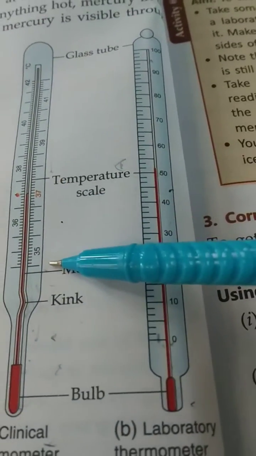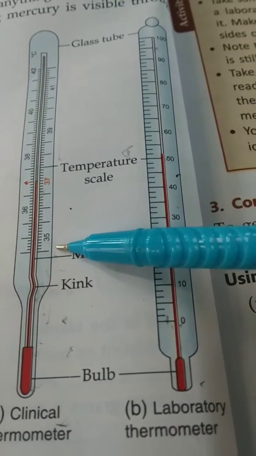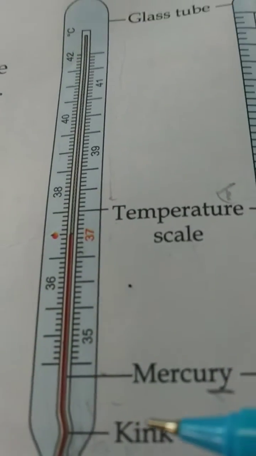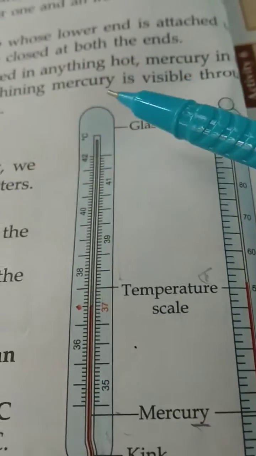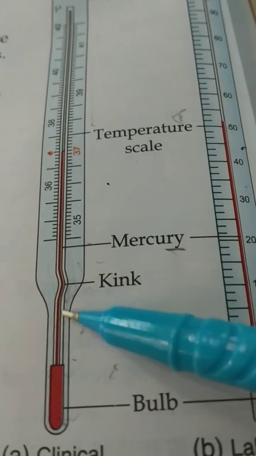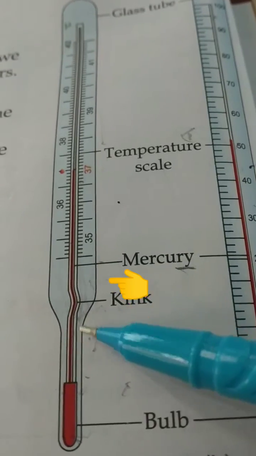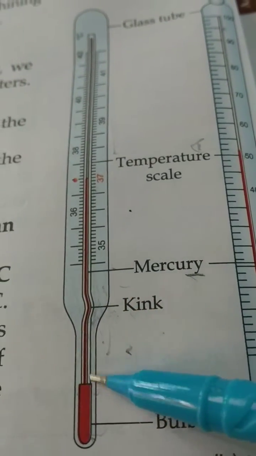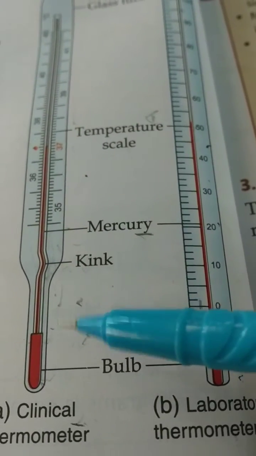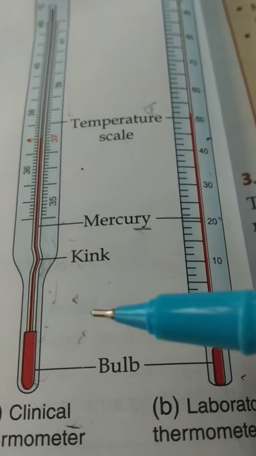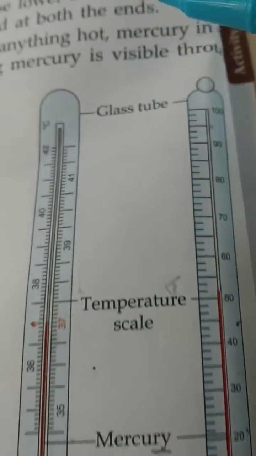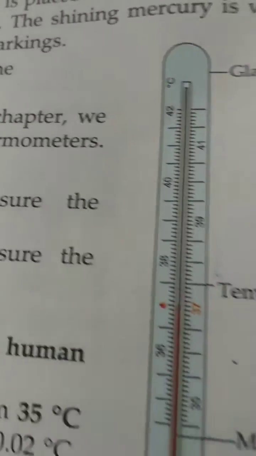Let us discuss the clinical thermometer. It is used to measure our body temperature, and its range is from 35 degrees to 42 degrees Celsius. It has a kink in the mercury column which prevents the backflow of the mercury so that the temperature of the human body can be read after taking it out from the body. We know the normal temperature of the human body is 37 degrees Celsius, 98.6 degrees Fahrenheit, and the lowest mark of the clinical thermometer is 35 degrees Celsius and the highest 42 degrees Celsius.